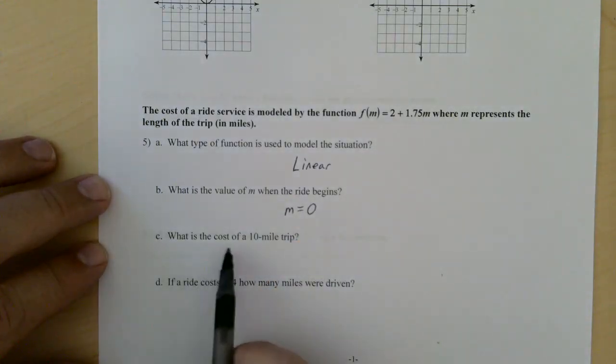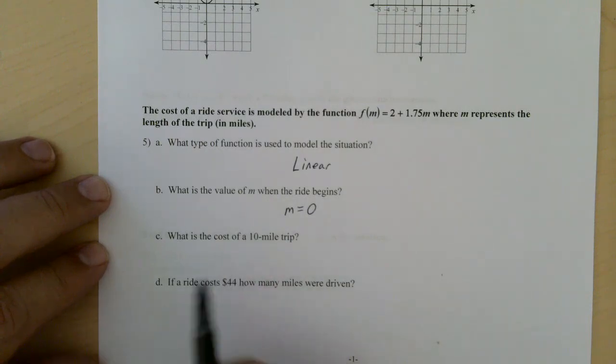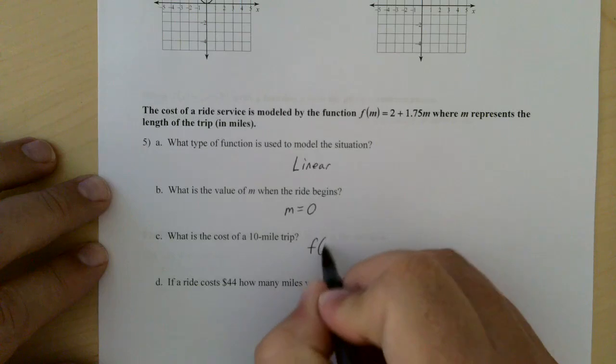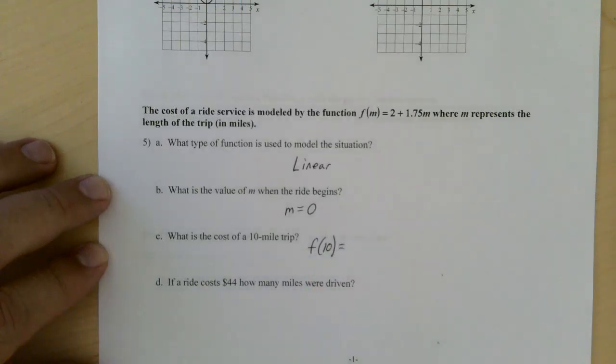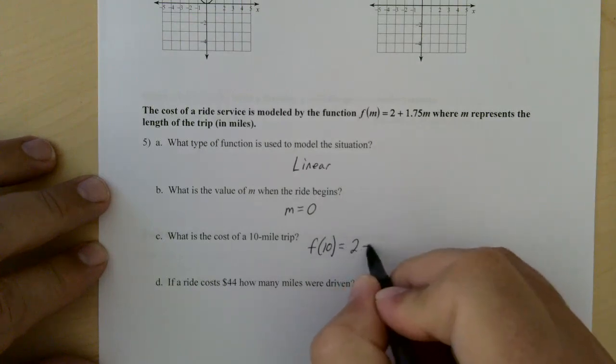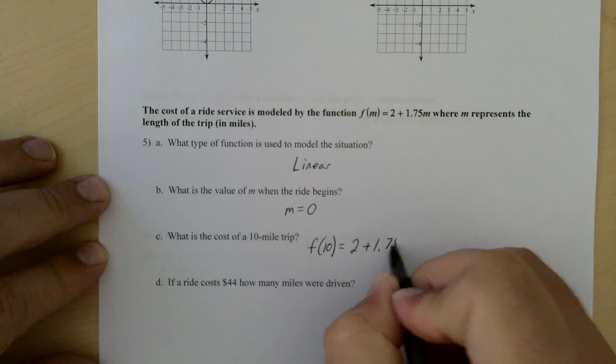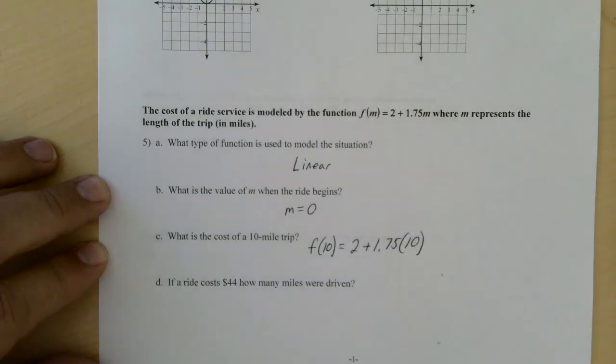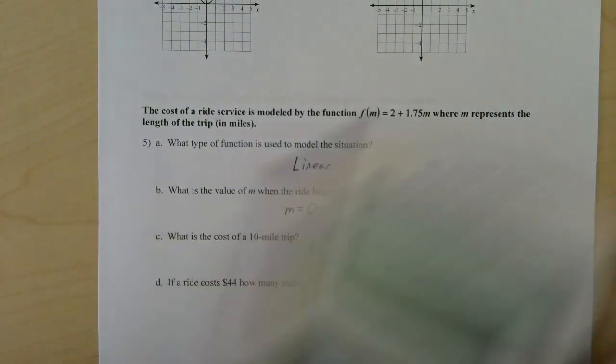Okay? What is the cost of a 10-mile trip? Well, that's what this function does. It tells you if you replace the m with a 10, so the function at 10 is a simple calculation. Okay? So I'm just going to pick up my trusty calculator.